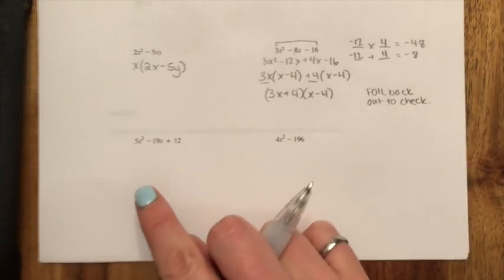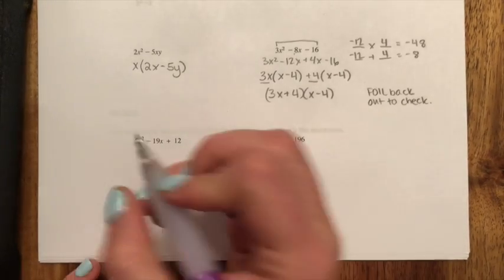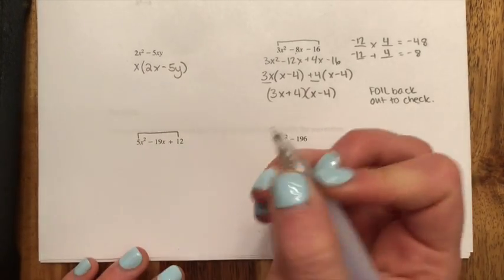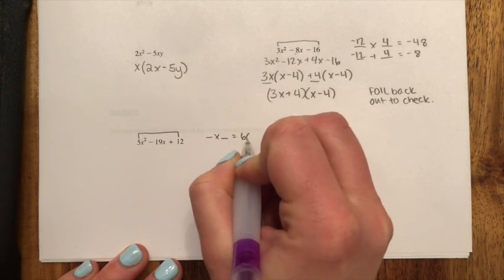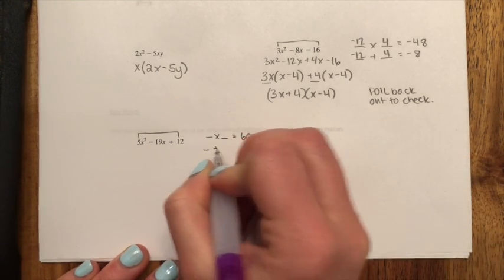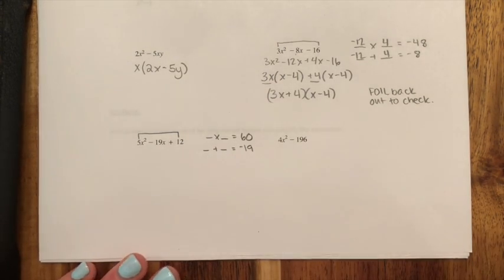This one, really similar. We've got an a value that is not 1. So we have to go through this process again. So we're going to do 4 times 12, so 60. Two numbers need to multiply to 60, and they need to add to -19.